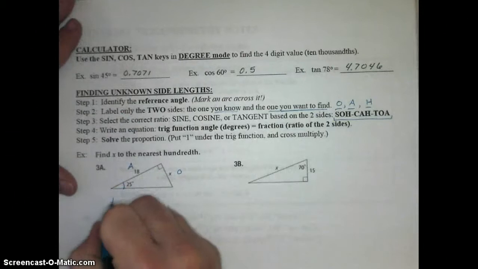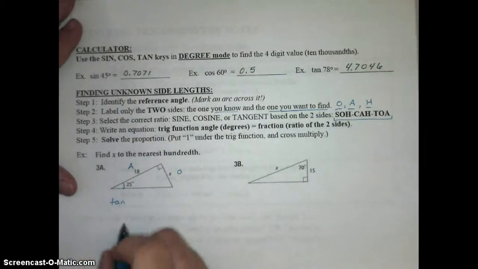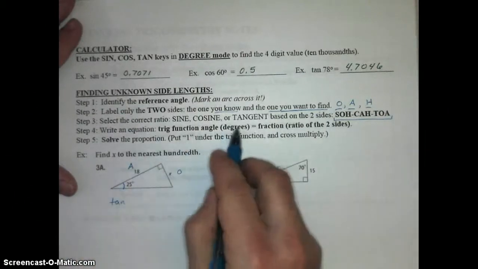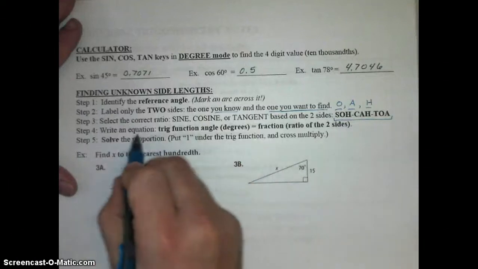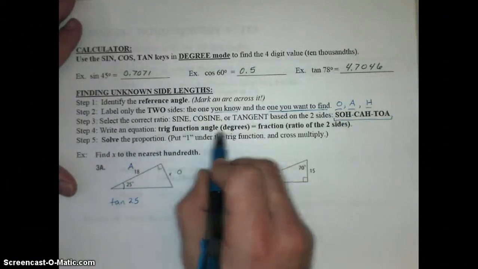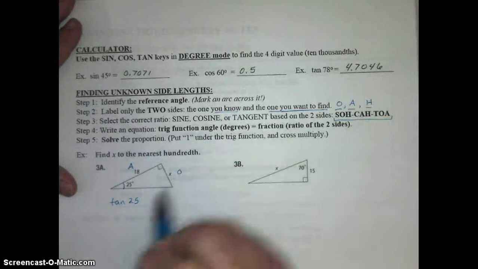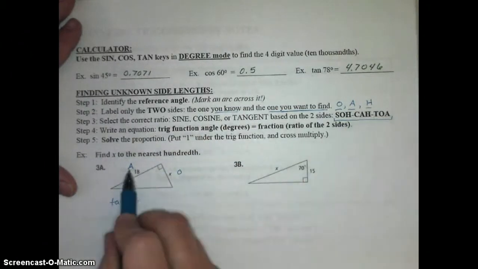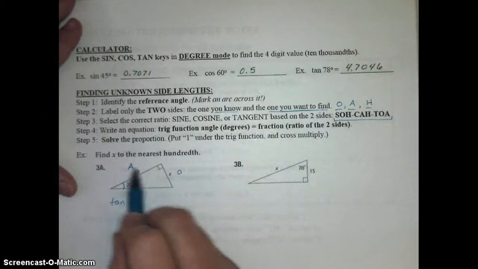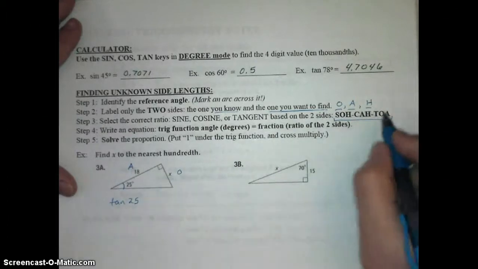So I'm going to use the tangent ratio of the number of degrees of the reference angle, 25. Okay, so we're just writing our equation, the trig function, and then the angle in degrees, so sine, cosine, or tangent, and then the angle measure. We've decided we want to use tangent because we're using the adjacent to find the opposite, so we're using O and A.